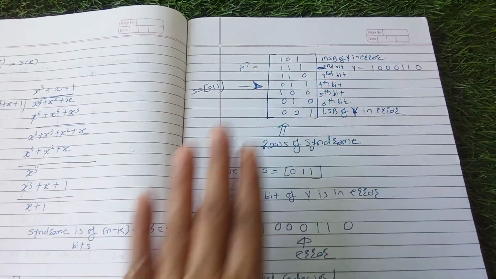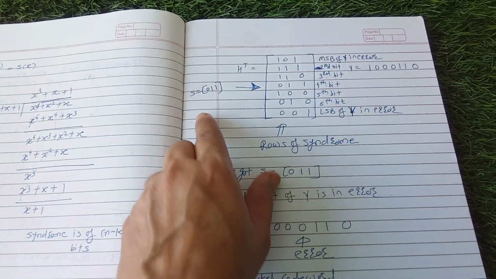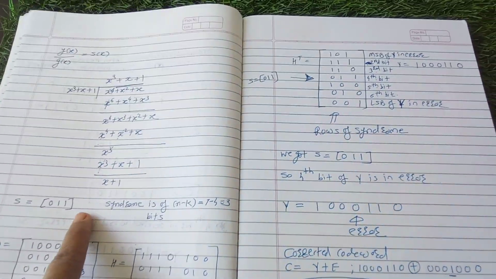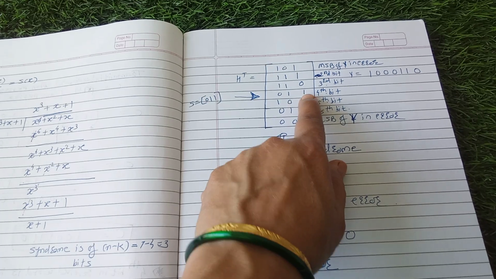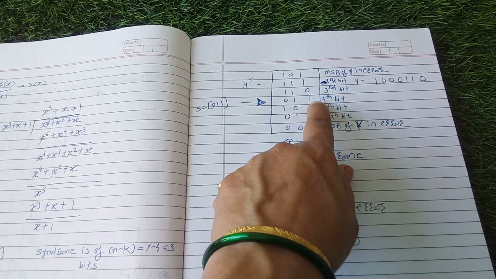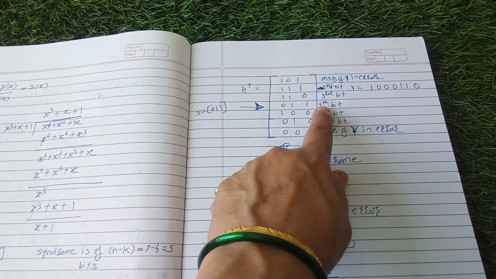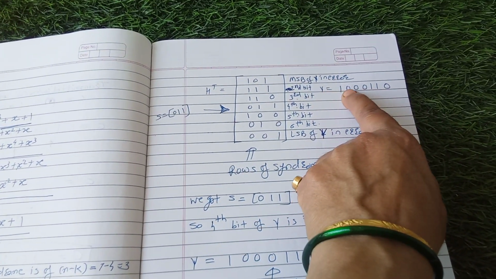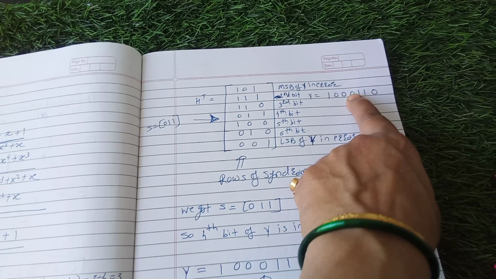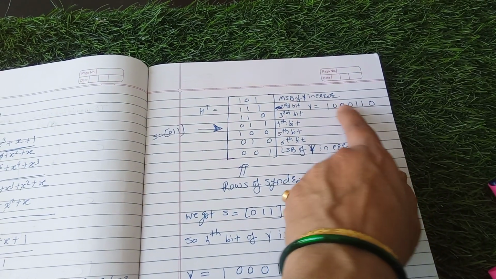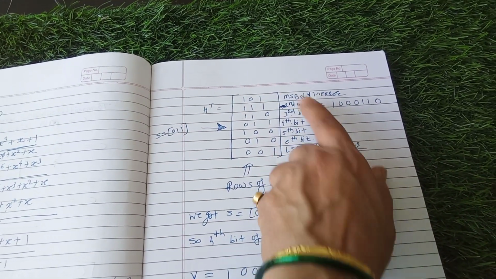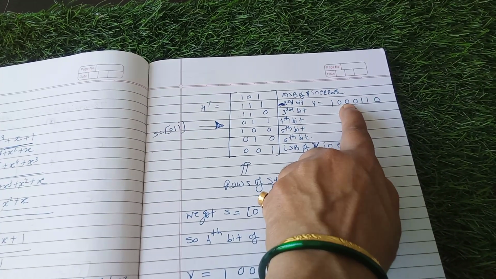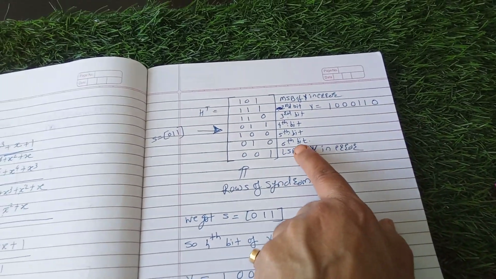Now you got H transpose. Now see where your syndrome is in this H transpose. Your syndrome is 0 1 1, so it is in the fourth row of H transpose, 0 1 1. This indicates that the fourth bit of this received code word is in error. The first row corresponds to the MSB, then the second row is the second bit, third bit, fourth bit, and this is the LSB.